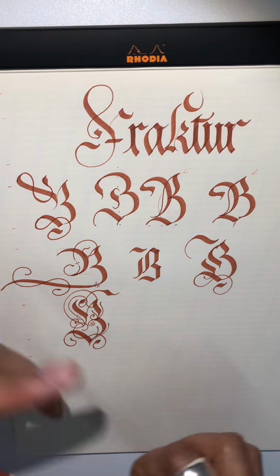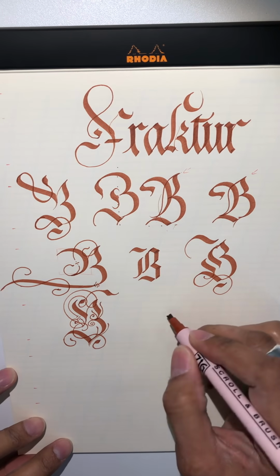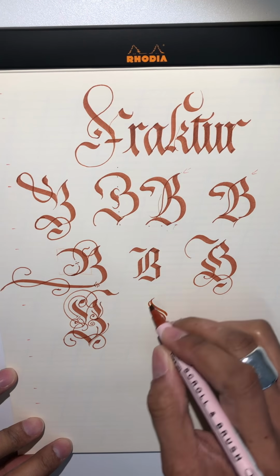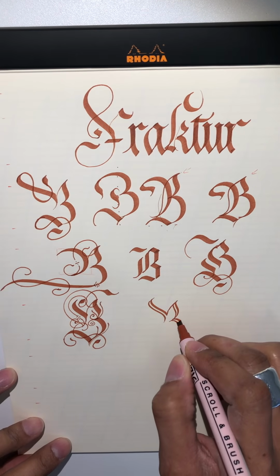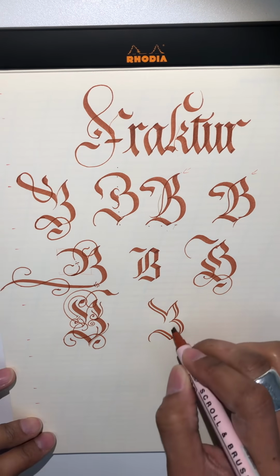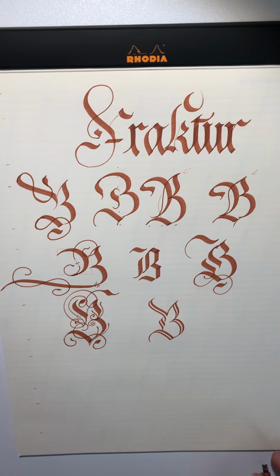This is a Zig Scroll and Brush marker. And I'm not going to do a really complex shape because this adds complexity in and of itself, because it is a scroll marker, so it gives a double line. So immediately already we have a complex letter form.